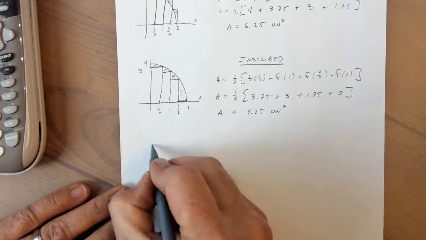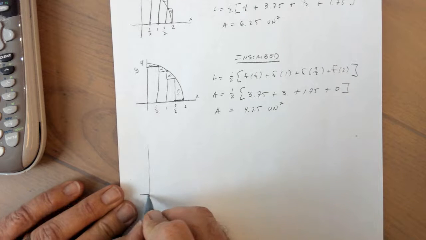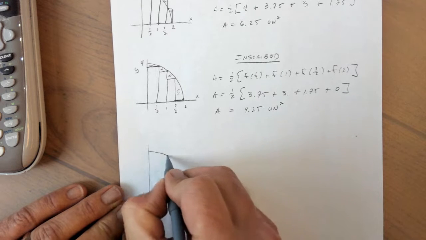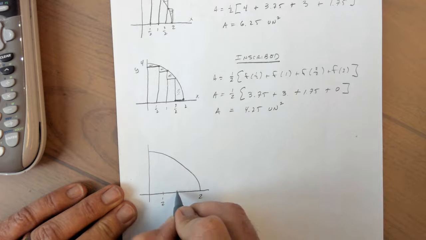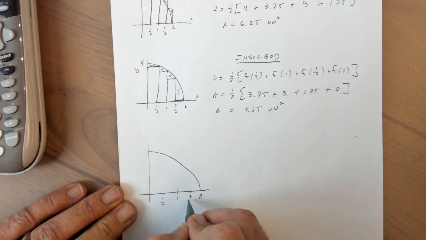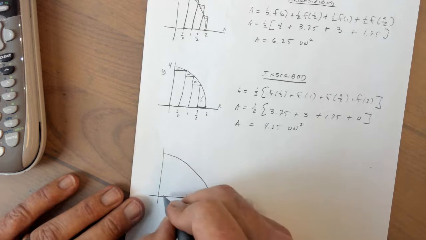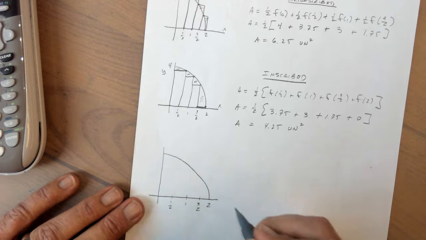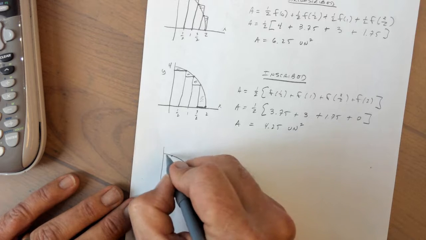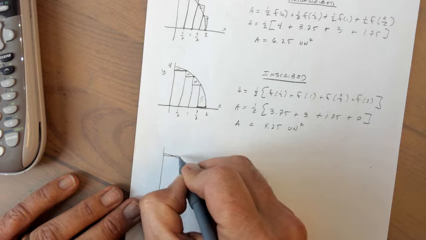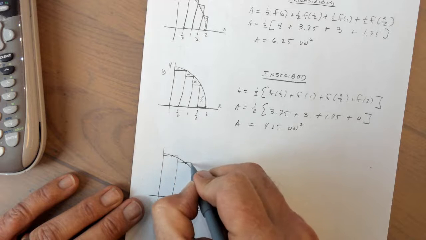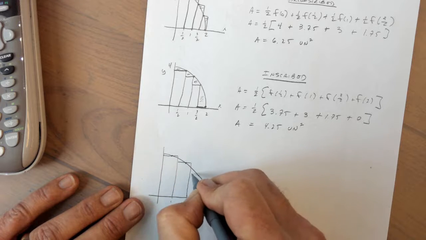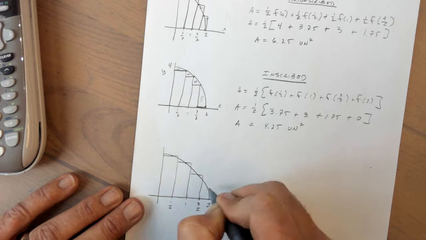Our third approximation that we're going to look at is the midpoint. And so what that means is that the midpoint in each of those four regions is what we're going to use to get the height of each rectangle.